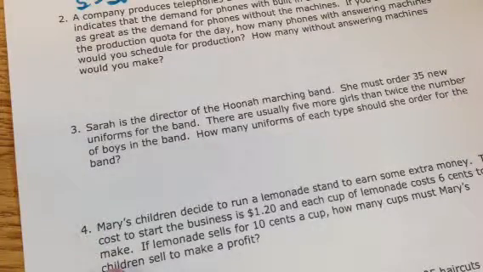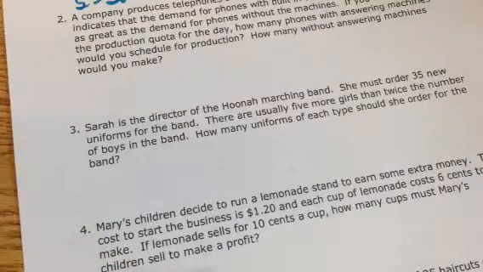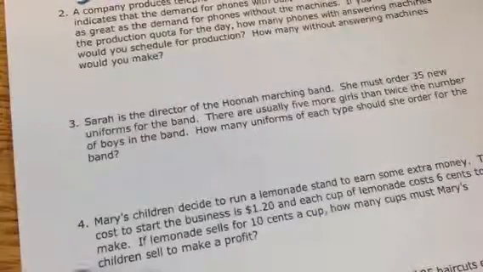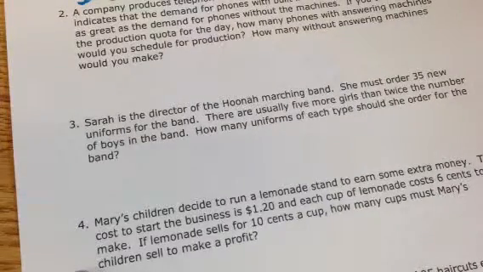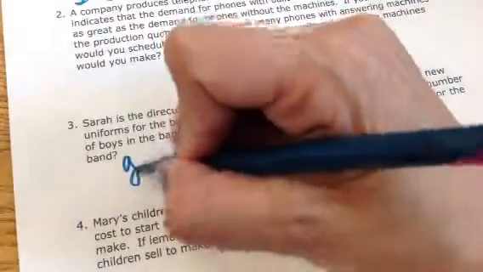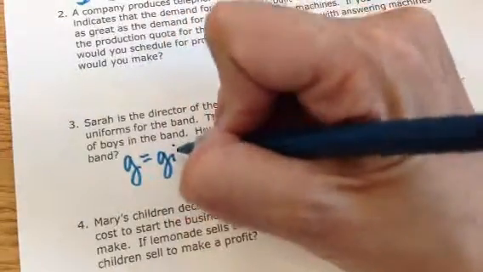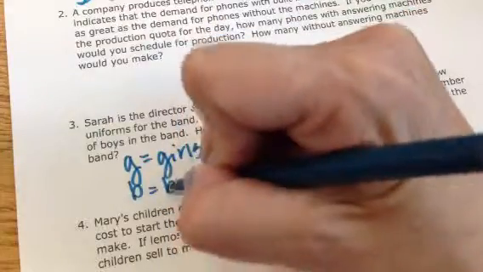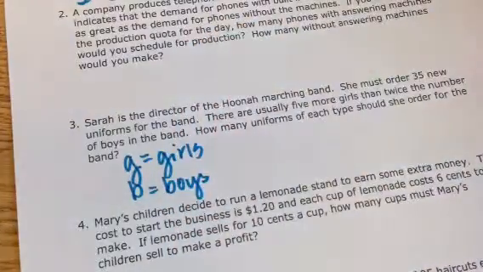Sarah's the director of the Huna marching band. She must order 35 new uniforms for the band. There are usually 5 more girls than twice the number of boys in the band, and how many uniforms of each type should she order for the band? Well, she's talking about having to order girls and boys' uniforms. So I'm going to define the variable as G for girls, B for boys.